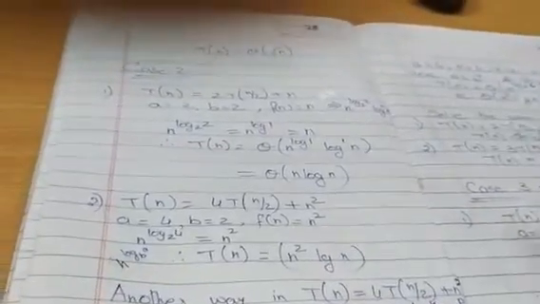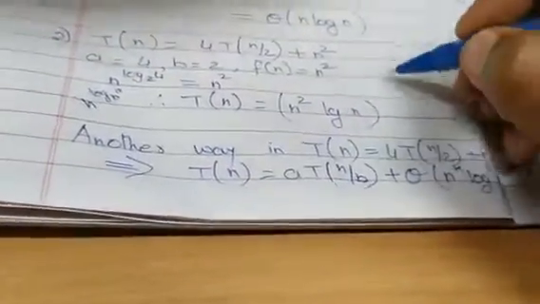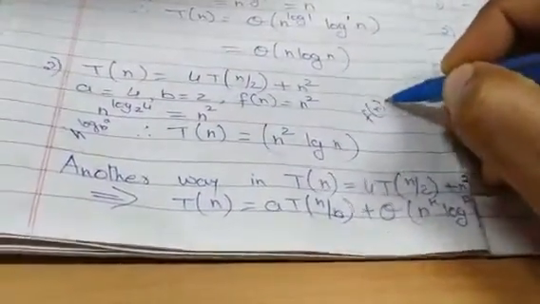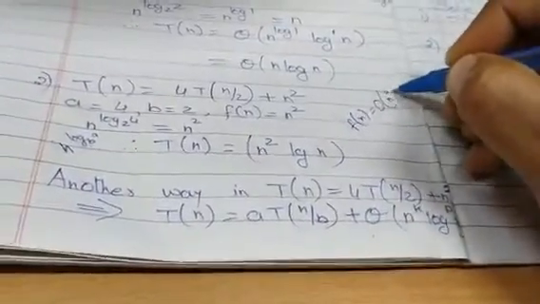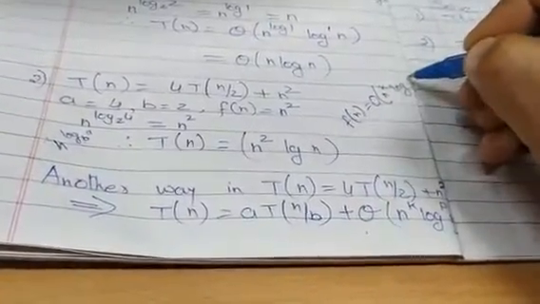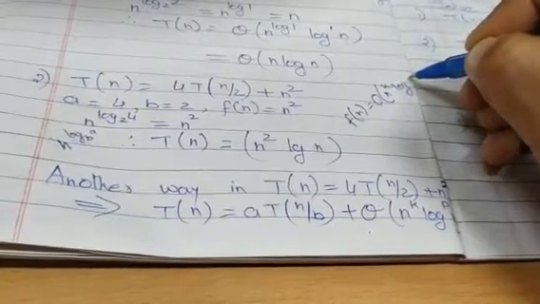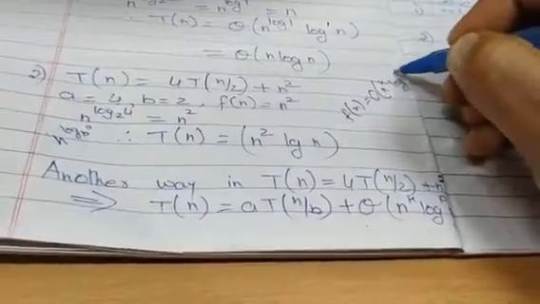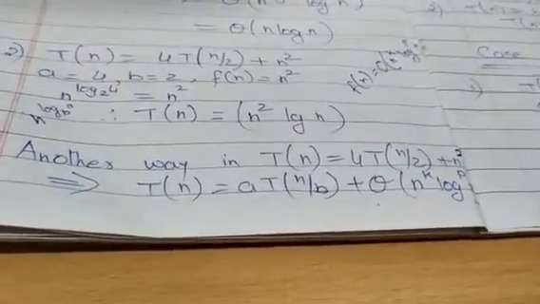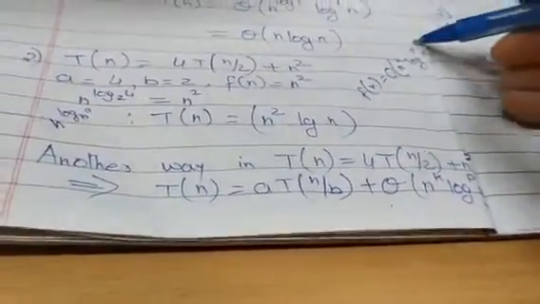So another method, by putting those k values, you can write it in this way also. In that case, f of n should be substituted with O of n raised to k log n to the power p. How do you solve this?